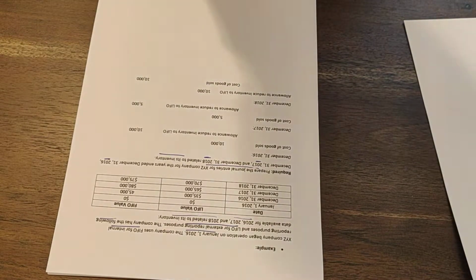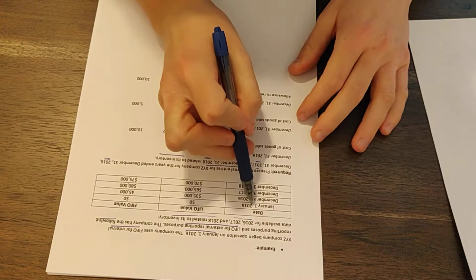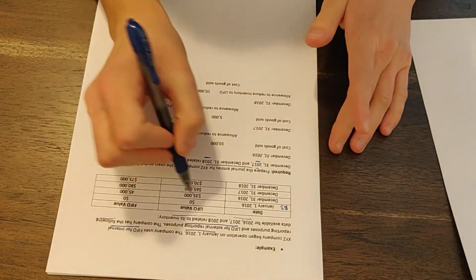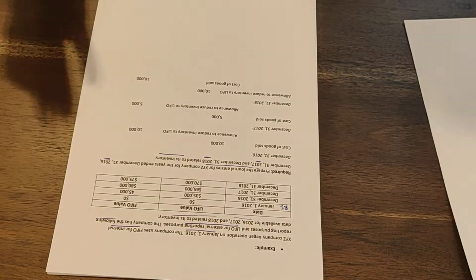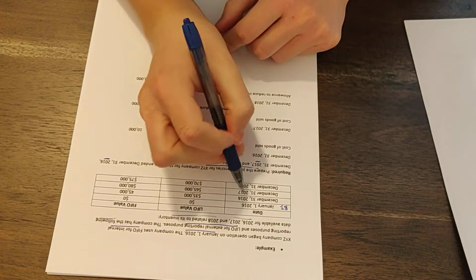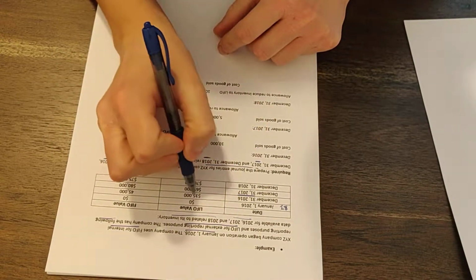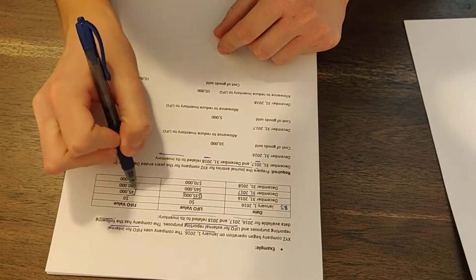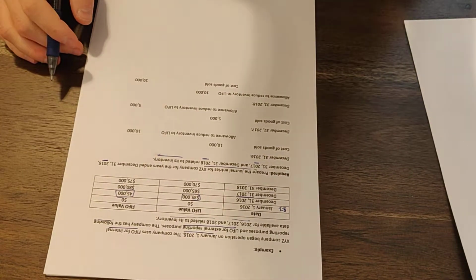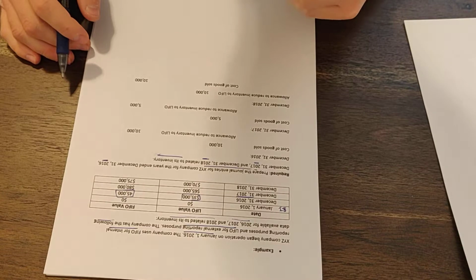Okay, so looking at our chart, our beginning inventory as of our first day of operations would be 0 and 0. We wouldn't have inventory the very first day we start, right? That would not make sense. Okay, but then at the end of 2016, we see the LIFO value is 35 and the FIFO value is 45,000, okay? So the LIFO value is less than the FIFO value, okay?